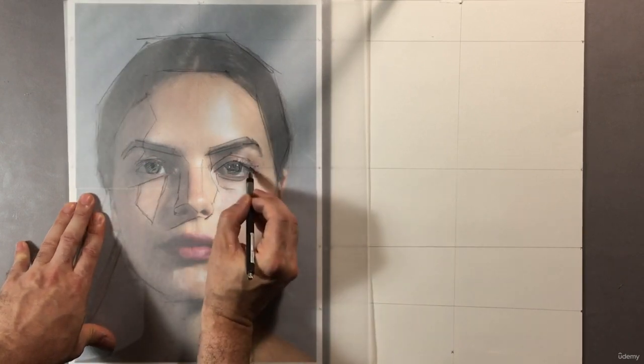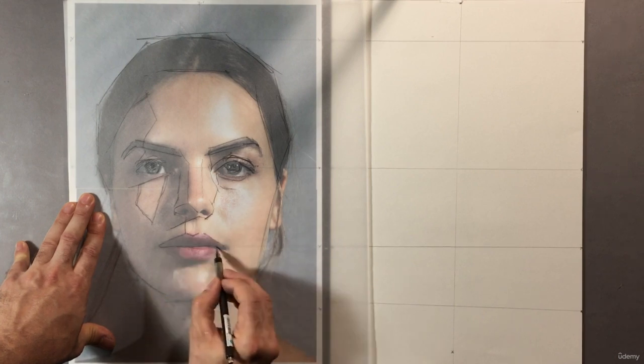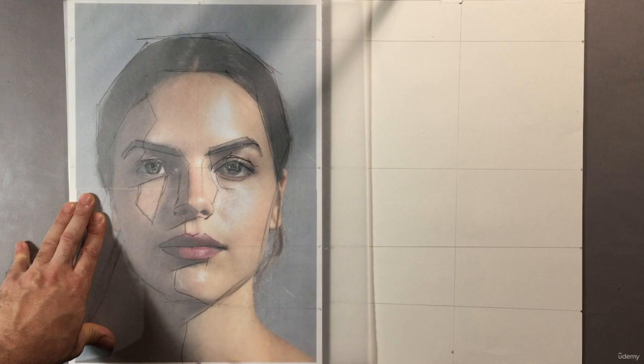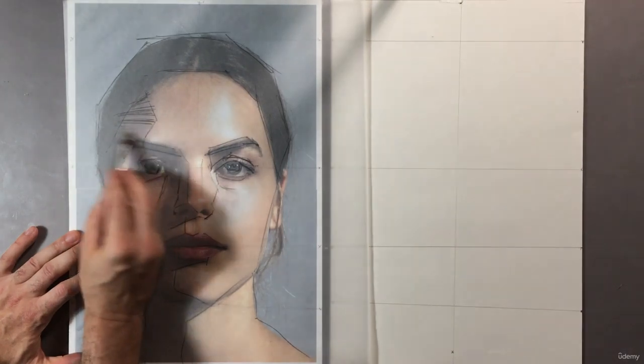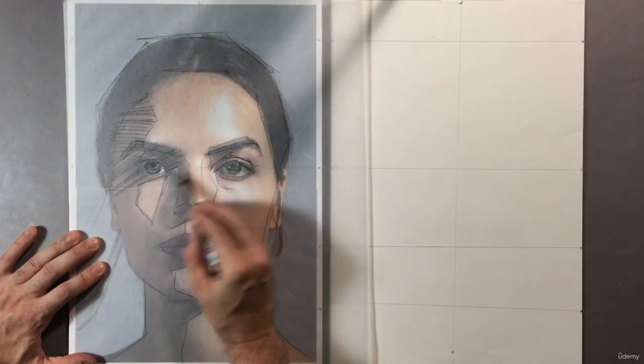It's just not one size fits all. Ultimately, I want you to learn how to simplify shapes and use them to your advantage. This is the perfect example of form lighting. If I shade in this side, you'll start to see how simple these shapes really are.